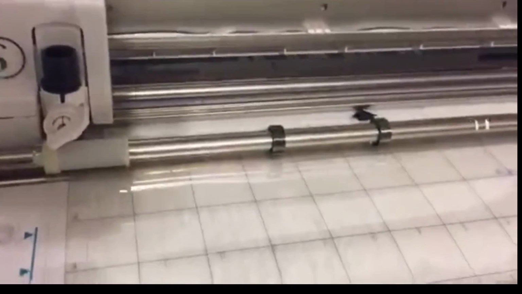Okay, so you see it's finished now. It just popped out. You can see here, Born to Sparkle, you know, cut there. If I tried to pull it off now, this would not pop out correctly. So what I'm going to do is I always check my blade. I lift it up and I make sure there's nothing in the blade.